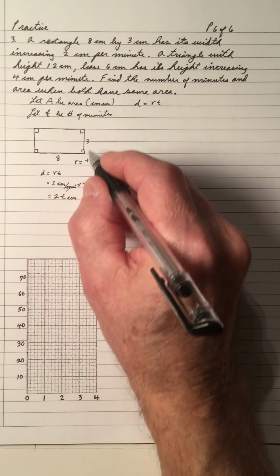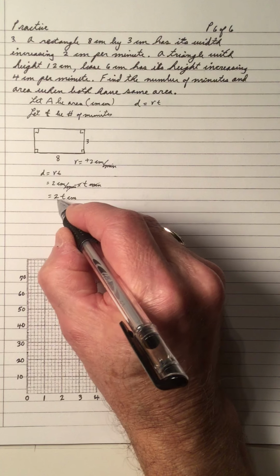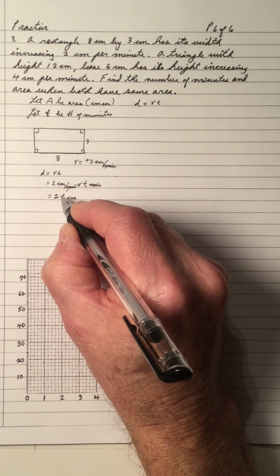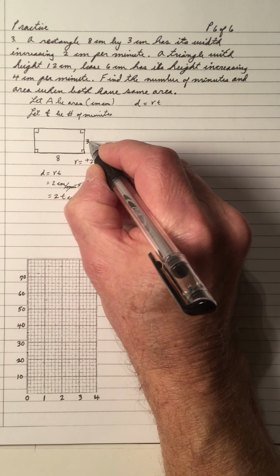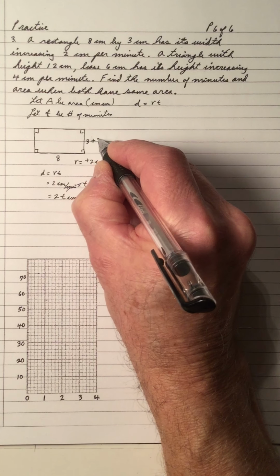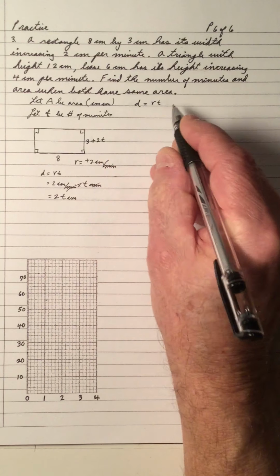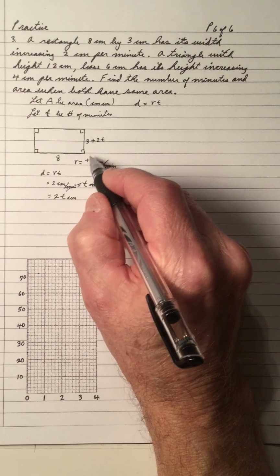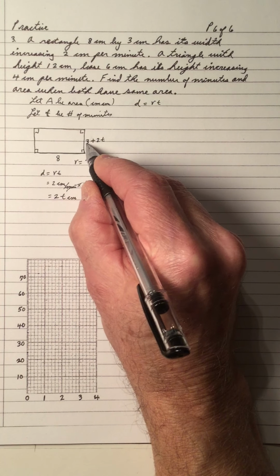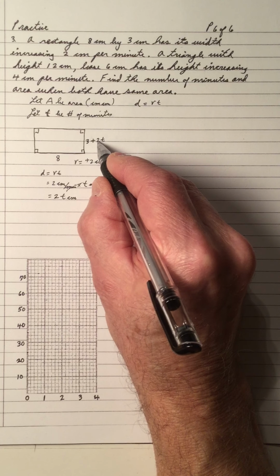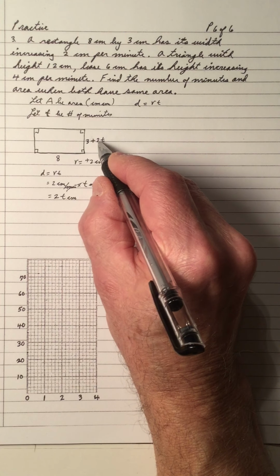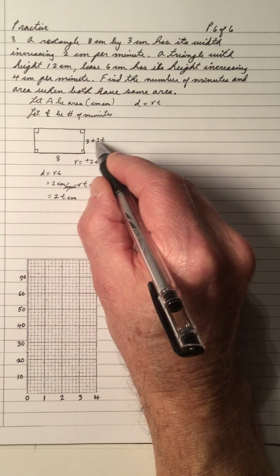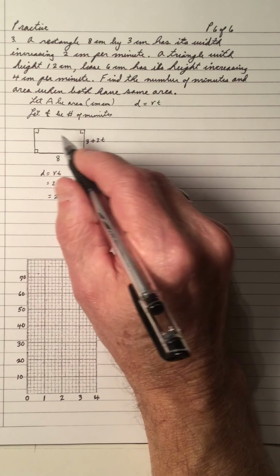So that means that this distance is going to be 2t because it's the time times 2. So that means the width, which is 3, you're going to have to add on 2t. So again, to explain, if it's already 3, 1 minute passes, it's going to be 2 plus 3 is 5. 2 minutes goes by, it's going to be 4 plus 3 is 7. So the area is increasing as time goes by.